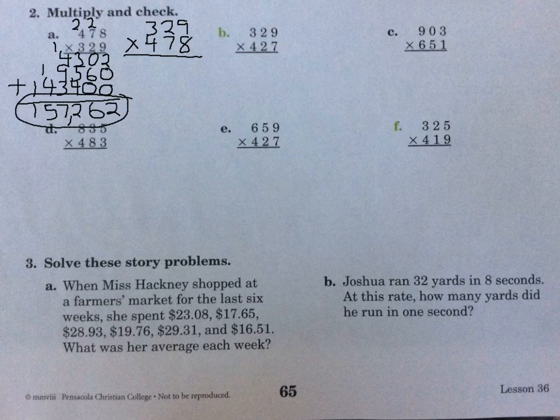Let's look down at the story problem. For the first story problem, it's asking Miss Hackney about when she shopped at the farmer's market for the last 6 weeks. It's telling us what she spent each week. And then it's asking what her average is. So you need to add up each total. That one, that one, that one, that one, that one, that one. Add them all up. And then divide them by how many numbers you use.